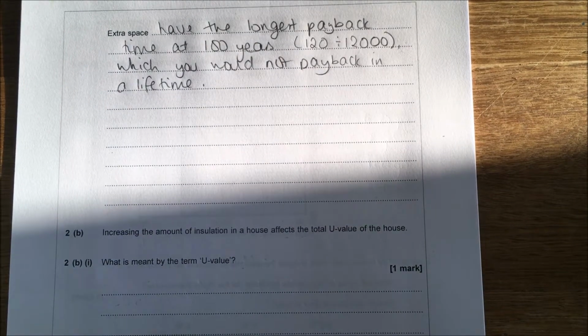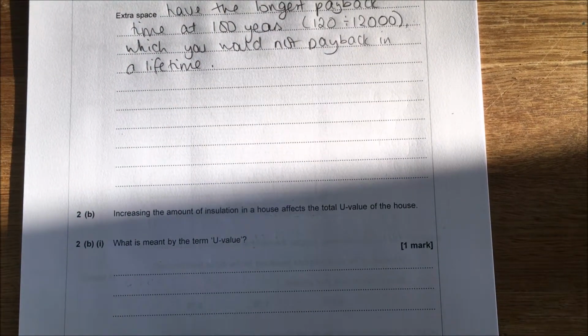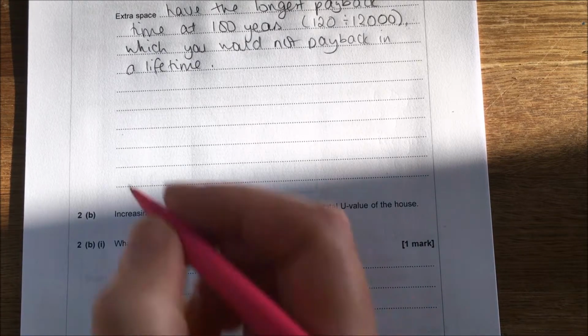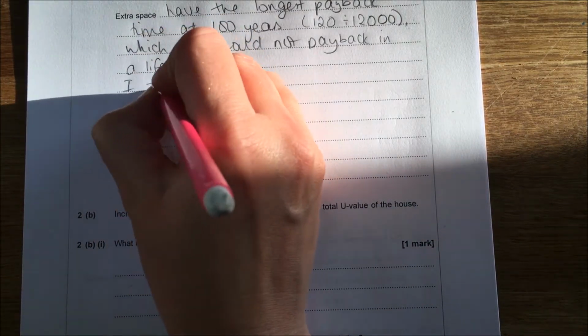Okay, because that's sort of an extra point of information there. So in terms of cost effectiveness, and money saved, it's looking like the loft insulation is probably the best bet here, but we certainly would say that more than likely double glazing looks like the worst solution.